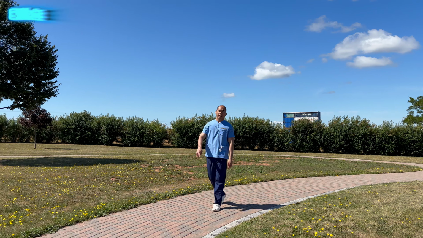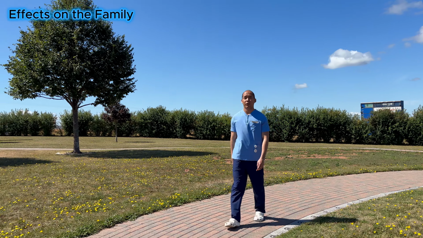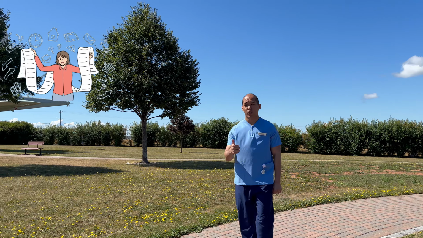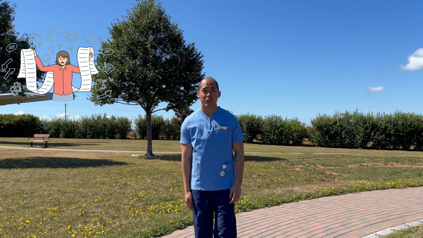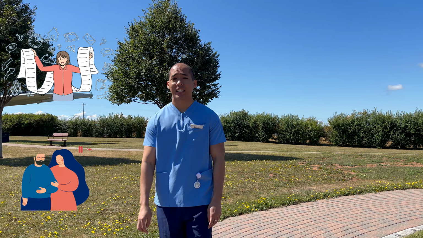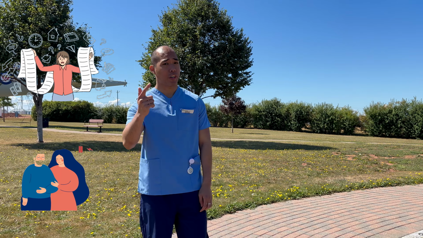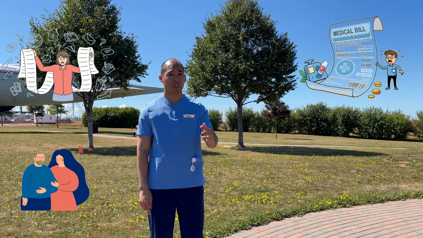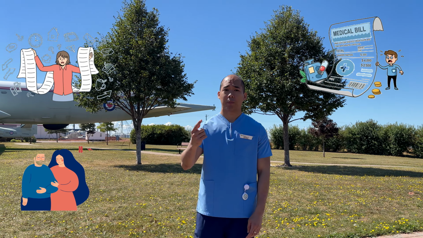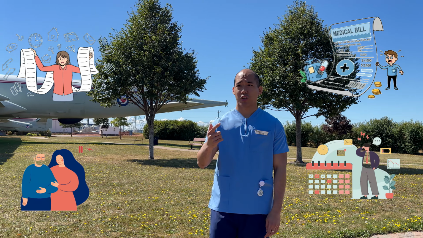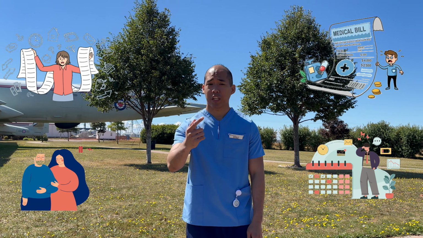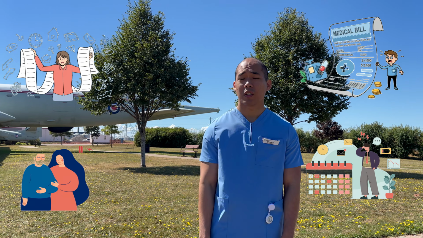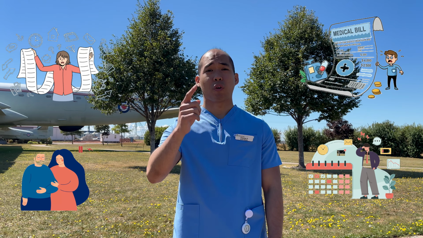Alright, here are the effects on the family if you have renal failure: stress over the diet and dialysis schedule, emotional fatigue from the chronic care, and financial strain due to treatment costs. And we have conflict of schedule and transportation for the dialysis schedule, which is 3 to 4 times a week.